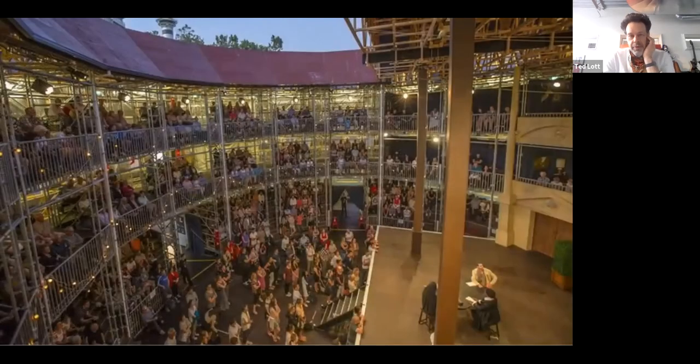As for antecedent performance spaces, there were a number, but to me, this was one of the most influential. This is the Pop-Up Globe Theater in a parking lot in New Zealand. It's a theater in the round with a thrust stage. It's temporary architecture. It's not precious. It's not there forever. It's scaffolding, plywood, and it's literally wrapped in plastic, sitting in a parking lot.